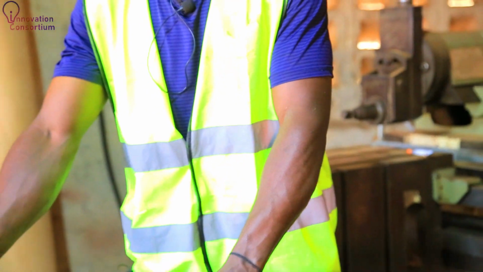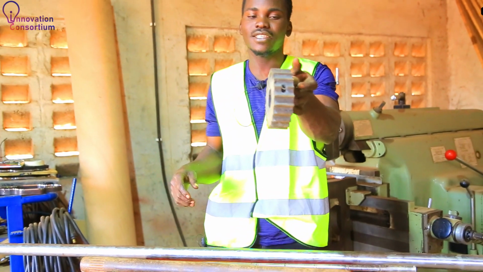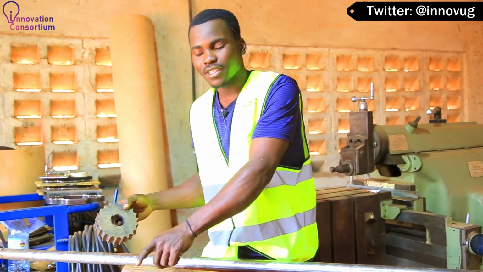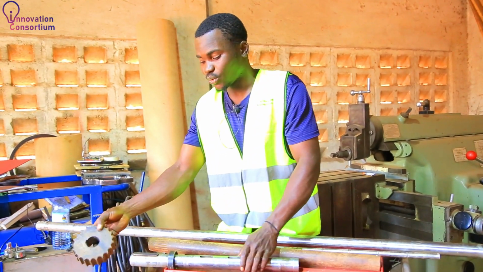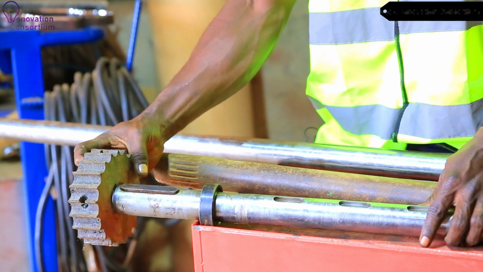So we have a shaft. For example, I have a sprocket here with me. The shaft has a keyway, and the keyway is where we place our pulley. It's where we place our sprocket.